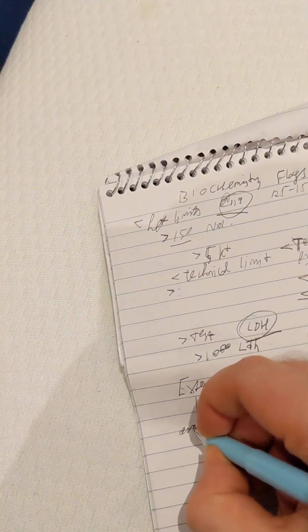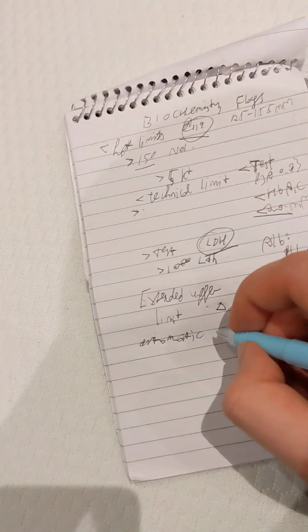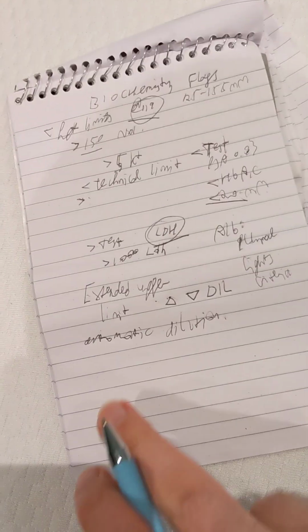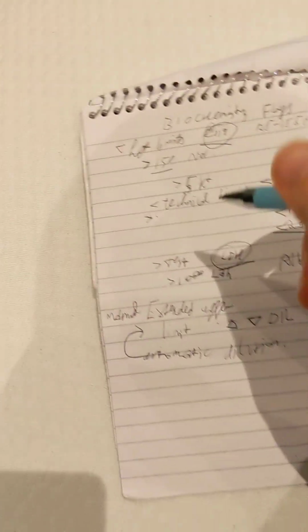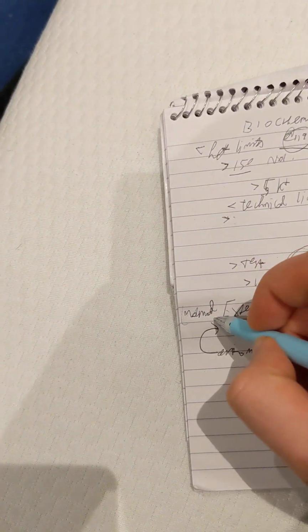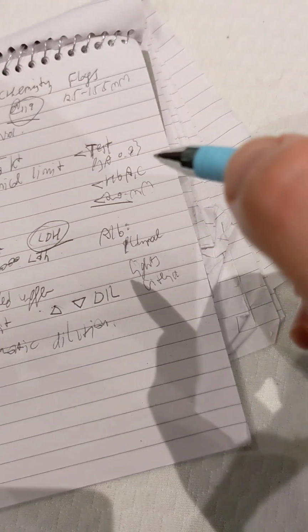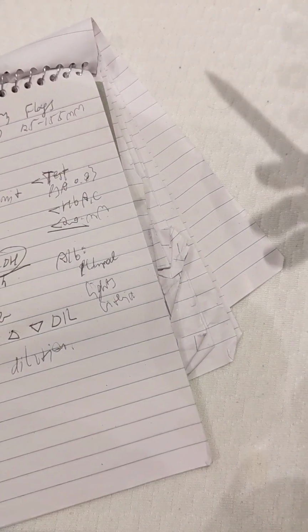Sometimes you can have a smaller automated set dilution. Once you reach another limit, you have to go next, do a manual dilution. So basically we have greater than technical limits and less than technical limits. And on analyzers, the repeat limits.